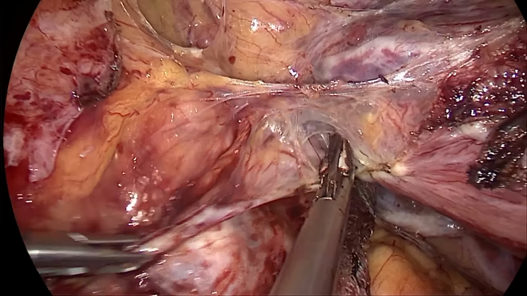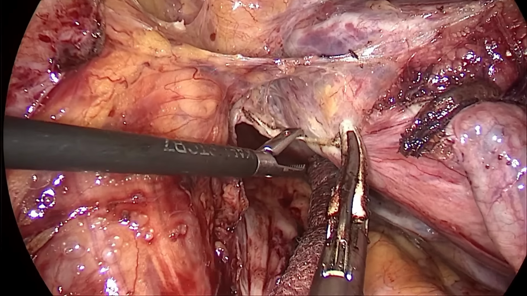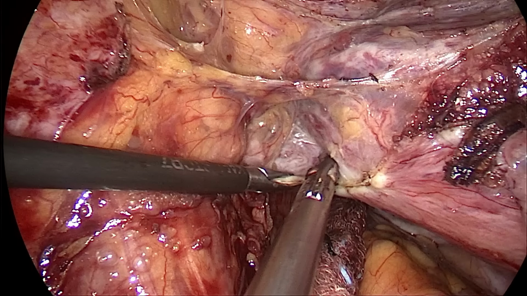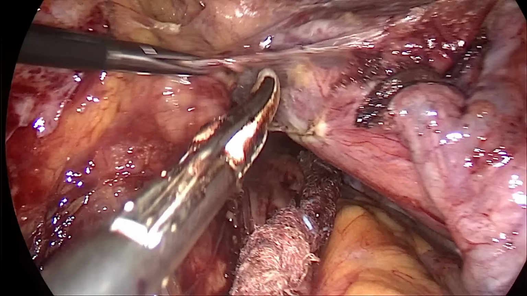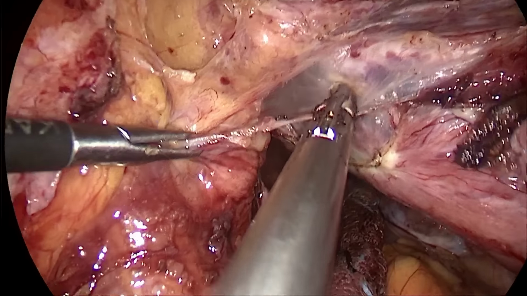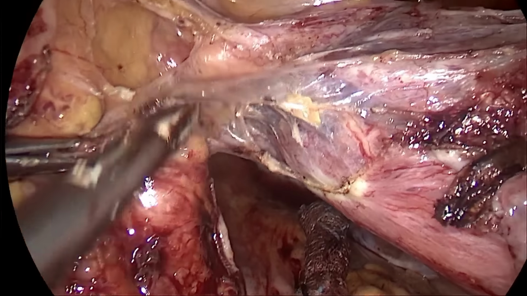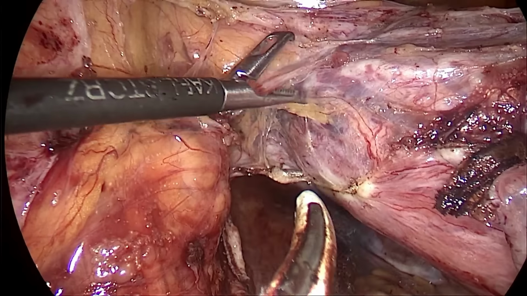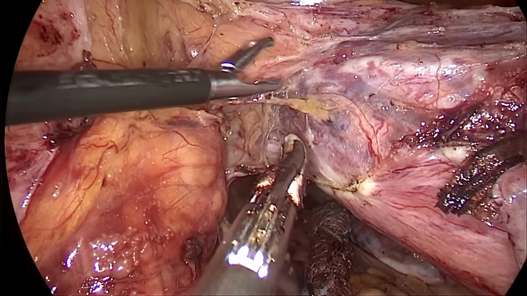So I will take that peritoneum along with my specimen. That's my ureter, just below my grasper. So you have to be away from that. So just above my ligature is the uterine artery, you can clearly identify.